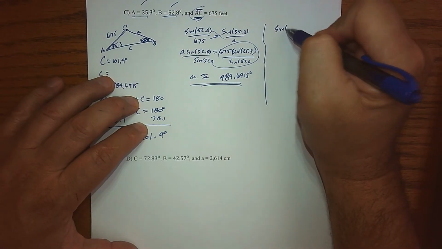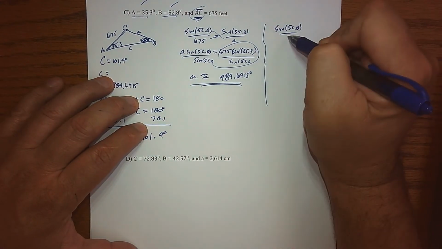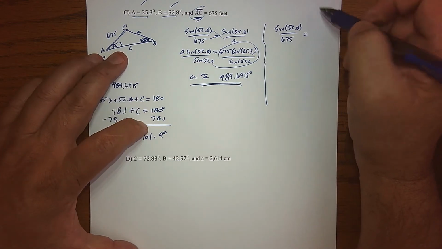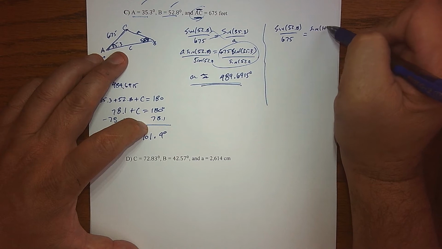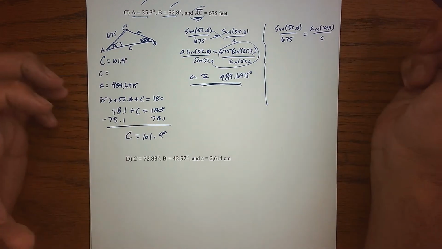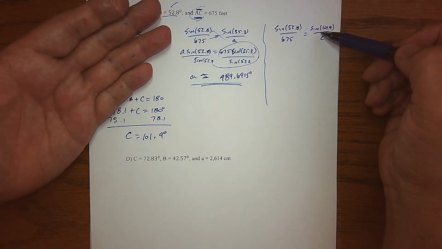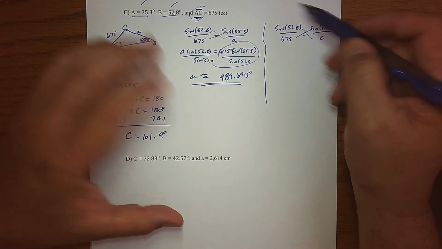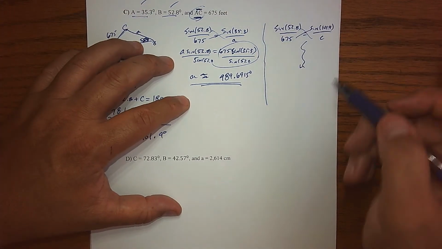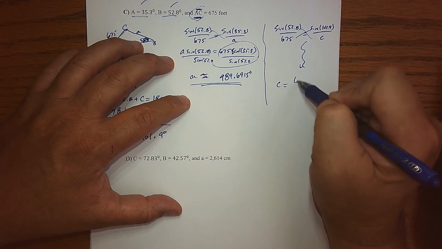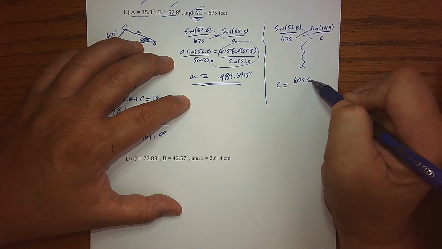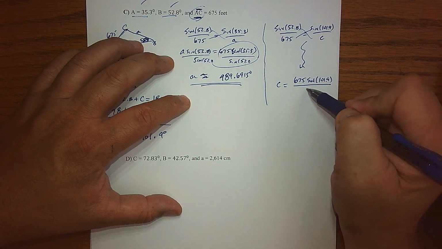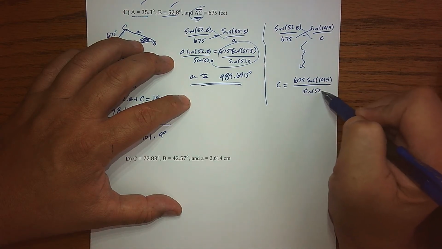To find side C, the work is pretty much the same. The sine of 52.8 over 675 equals the sine of angle C, 101.9, all over C. The algebra is pretty much the same. So if you guys are seeing this for the third time, if we cross multiply and divide, what we get is that C is 675 times the sine of 101.9 all over the sine of 52.8.